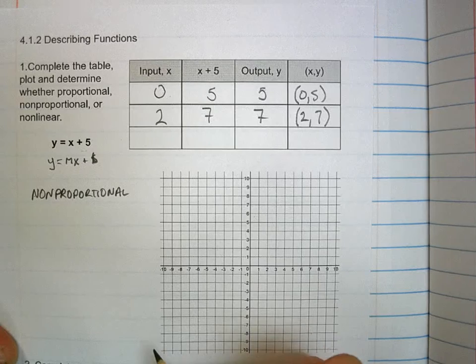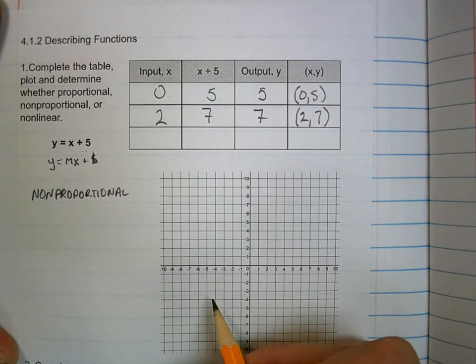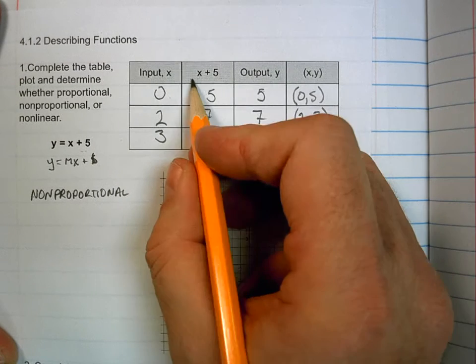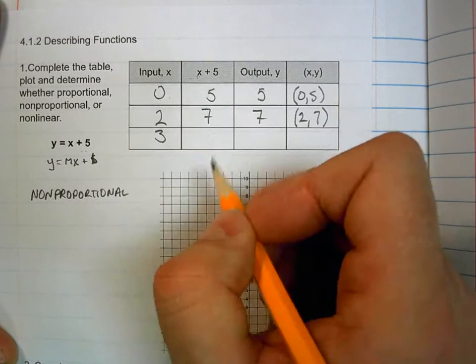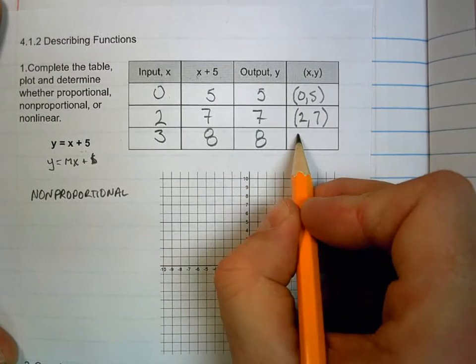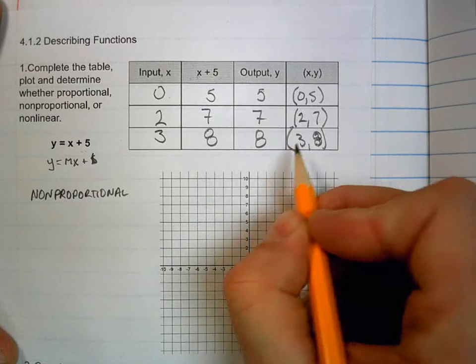What number do you want to use now? If you use something too big, you're going to exceed your graph. We'll go with the 3. So if x is 3, what's 3 plus 5? 8. So my output is 8. So my coordinates are 3, comma 8. And then I graph them.